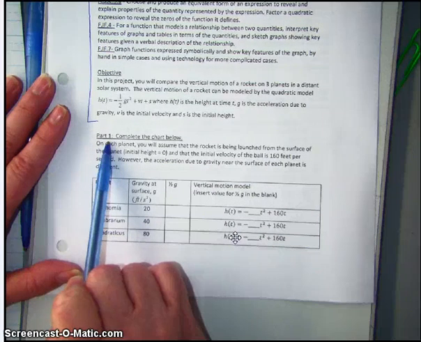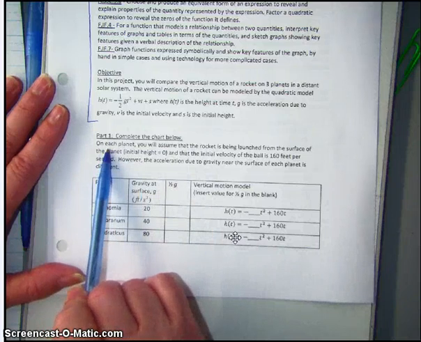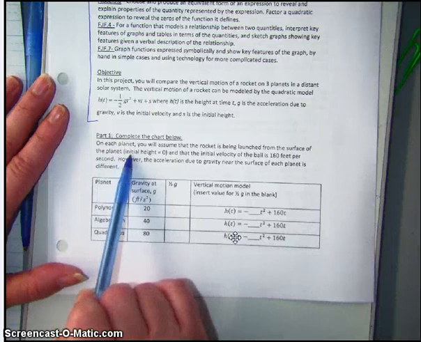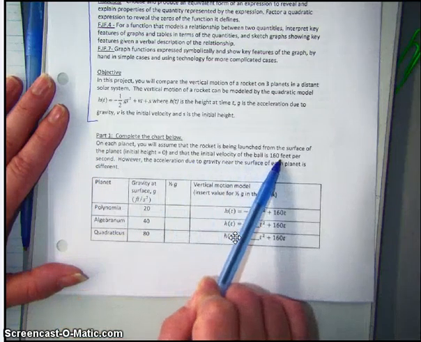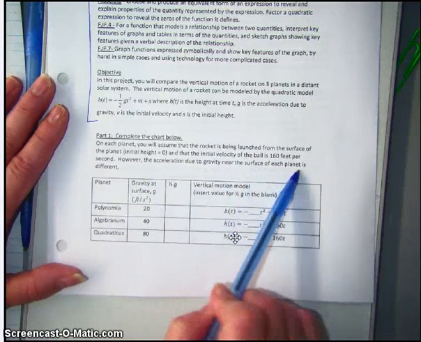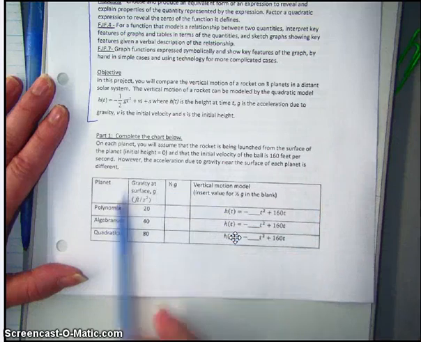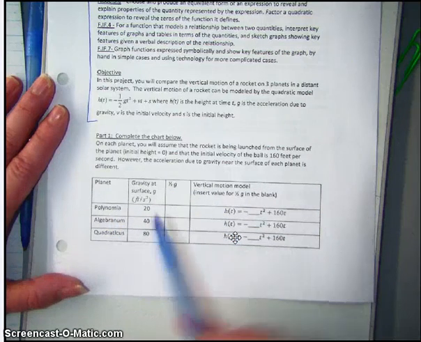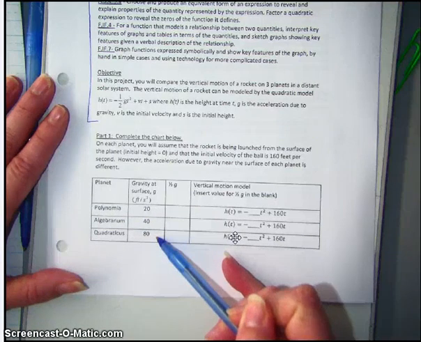Part 1. Complete the chart below. On each planet, you will assume that the rocket is being launched from the surface of the planet. The initial height is 0, and the initial velocity of the ball is 160 feet per second. However, the acceleration due to gravity near the surface of each planet is different. And then it gives you 3 different planets: Polynomia, Algebrainum, Quadraticus. And for each of those, they have a different acceleration due to gravity.